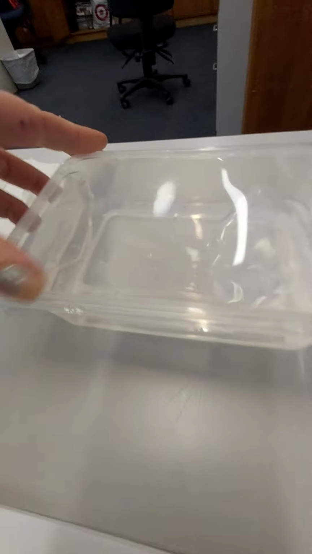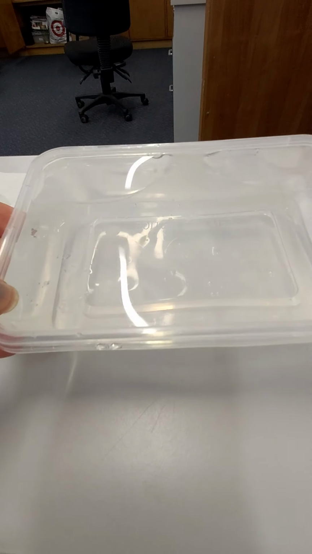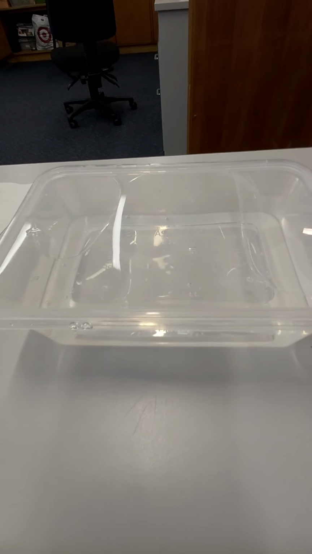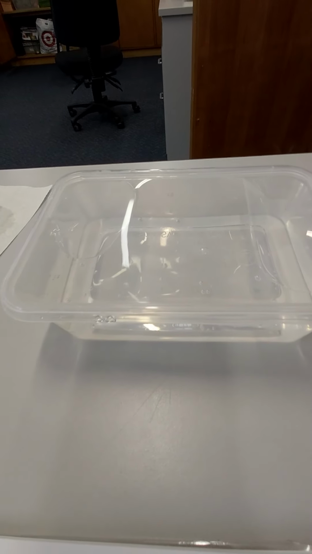So I've filled my whole lunchbox up here with water, okay, and that is the volume. You can see I haven't done it perfectly. I got air bubbles. And volume is measured in centimetres cubed, millimetres cubed, or metres cubed, okay?